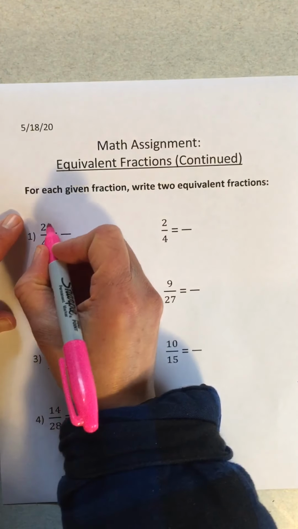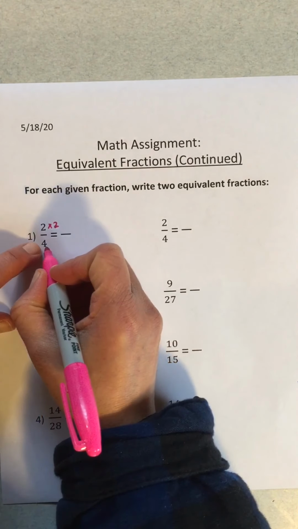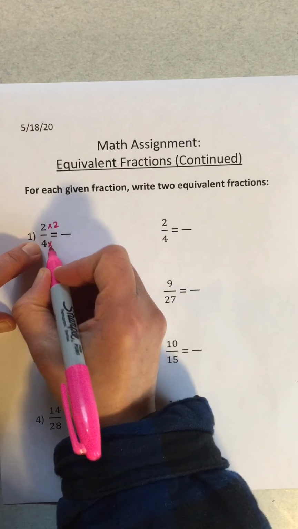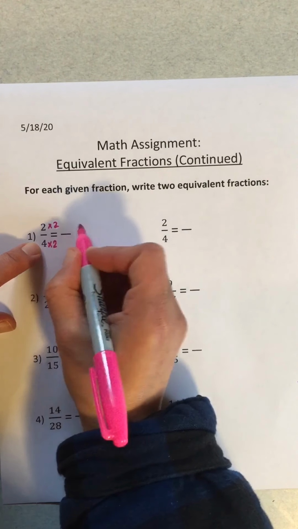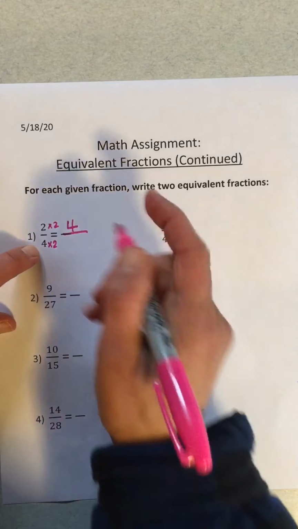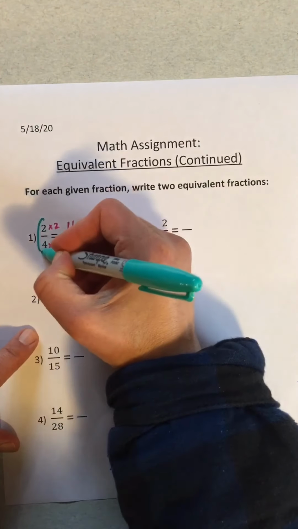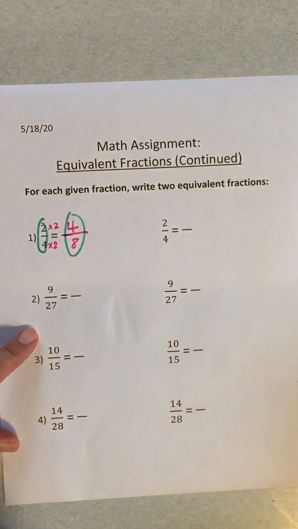I'm going to multiply by 2 here. If I multiply the numerator by 2, I should multiply the denominator by 2. 2 times 2 is 4, and 4 times 2 is 8. So this and this are equivalent.